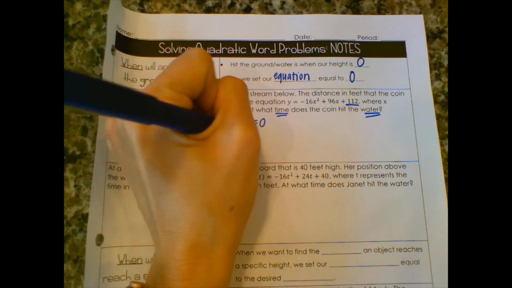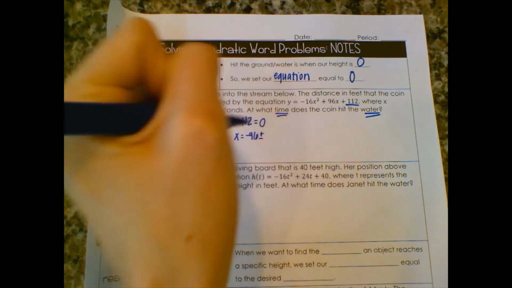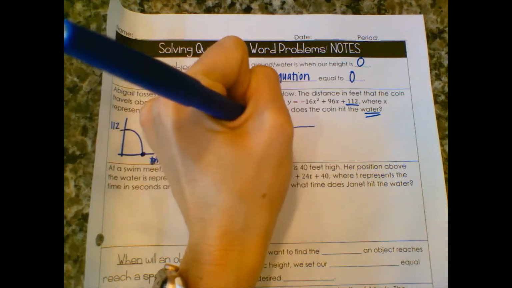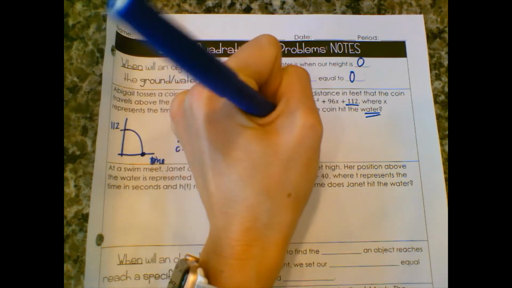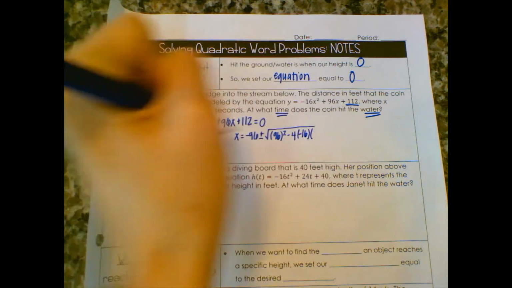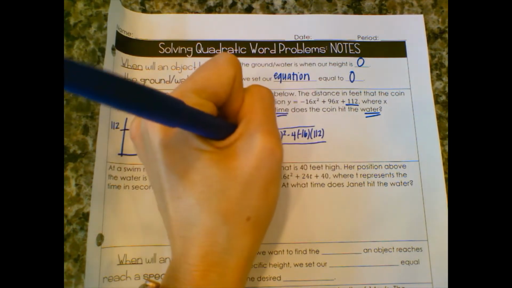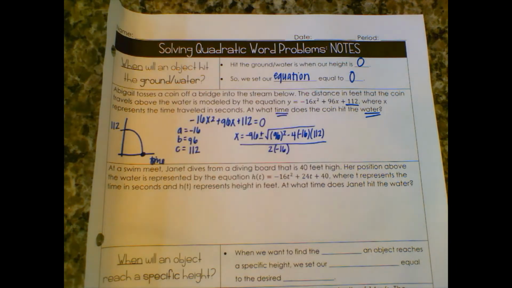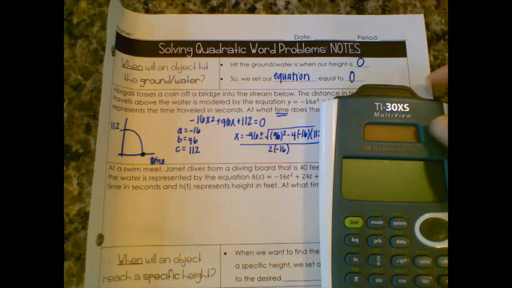So I have x is equal to opposite b, so it's negative 96, plus or minus the square root of b squared, so 96 squared, minus 4 times your a value of negative 16 times your c value of 112, all over 2 times your a value. So like we learned how to solve for, we're going to use our calculator and type in our whole quadratic formula at one time.